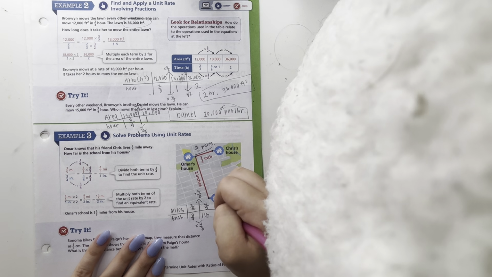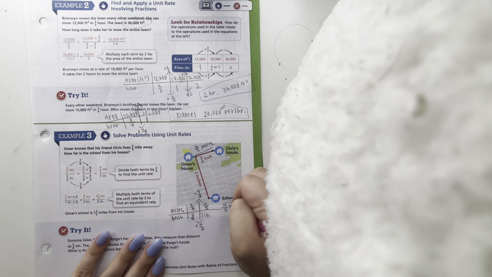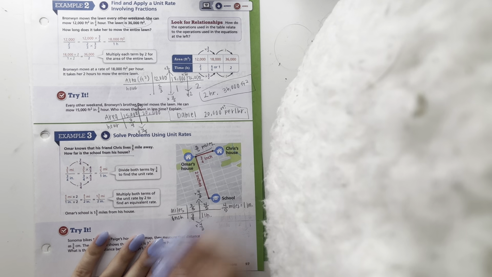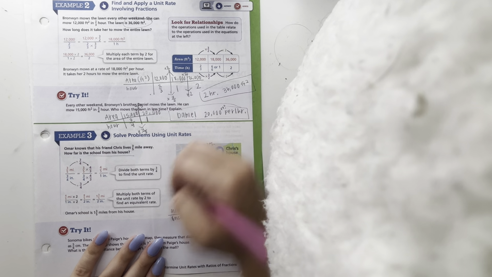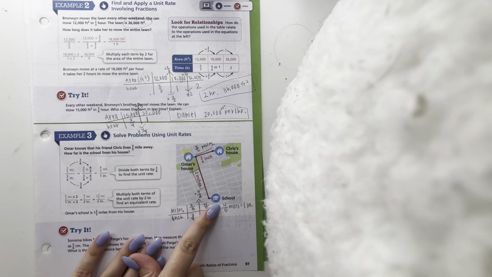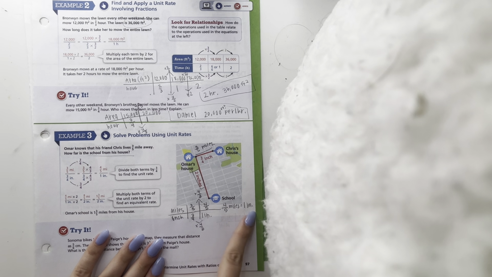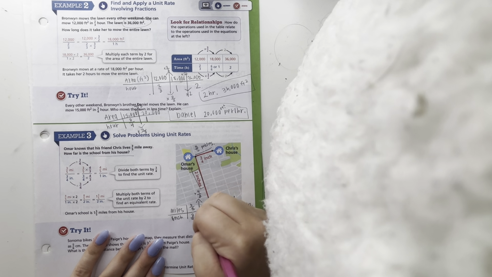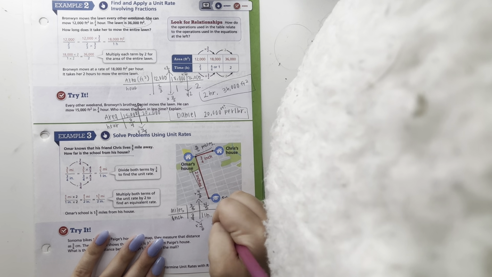So now I just figured out that on my chart, 4/5 miles is 1 inch. Now I'm trying to figure out how far the school is from Omar's house. So I'm given 2 inches. So Omar's house is 2 inches away from the school. But I only know that 4/5 of a mile is 1 inch. So I'm going to make a new chart, and I have my miles and my inches.